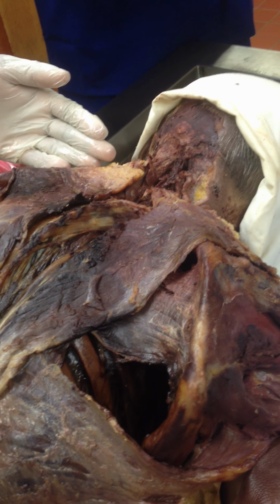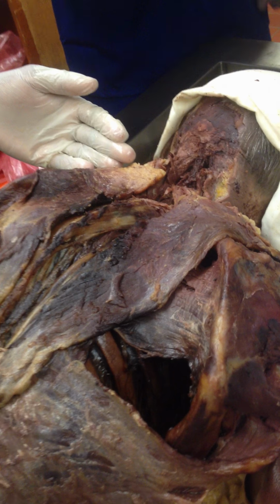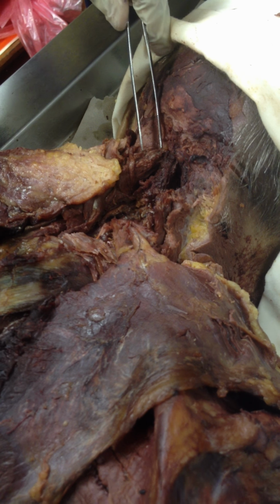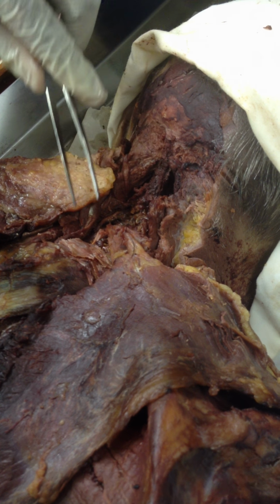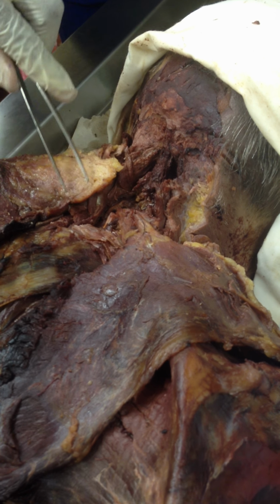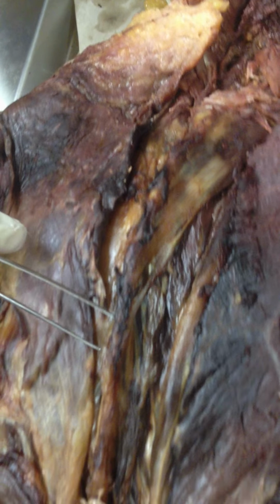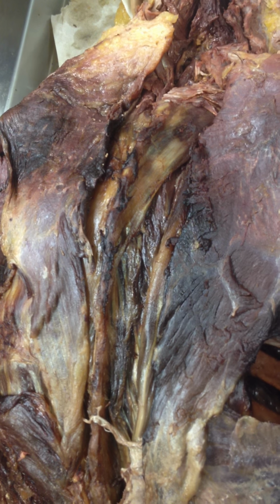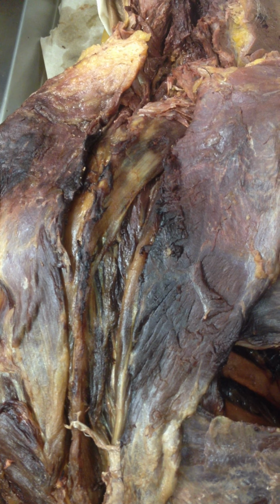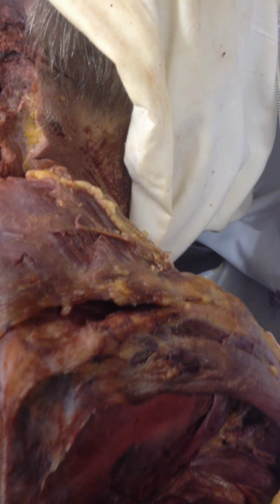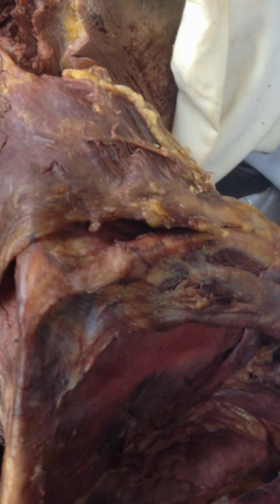The origin of the trapezius is the external occipital protuberance, so the skull, the medial portion of the superior nuchal line of the occiput. You have the ligamentum nuchae and the spinous process of C7 through T12. The insertion of the trapezius is the lateral 1/3 of the clavicle, the acromion, and the spine of the scapula.